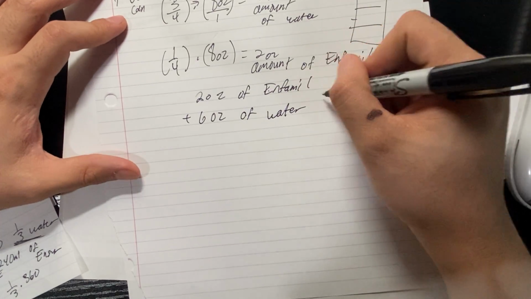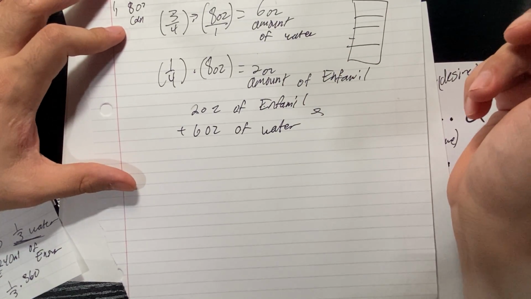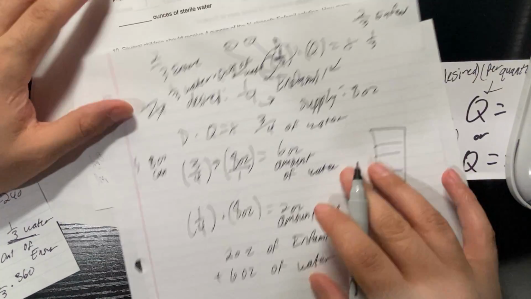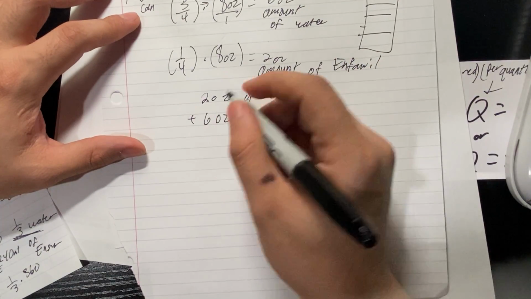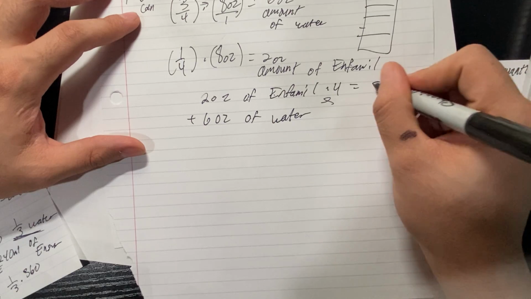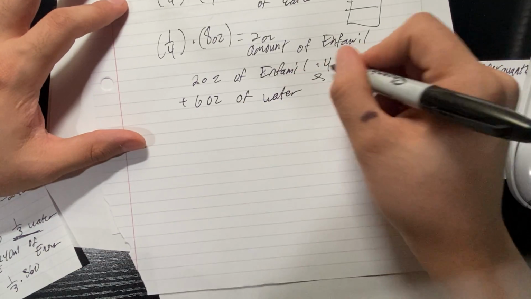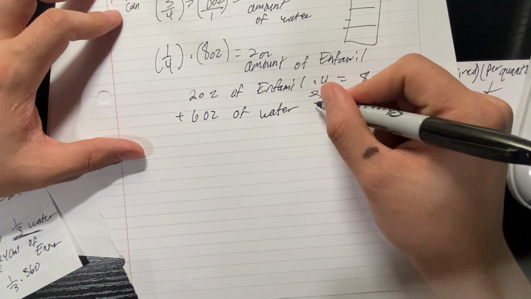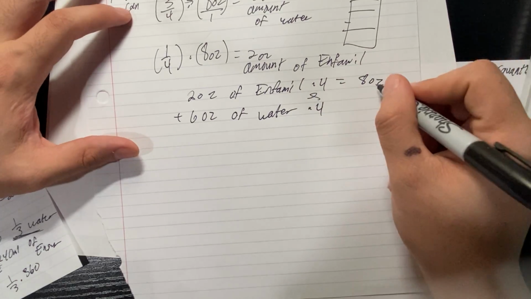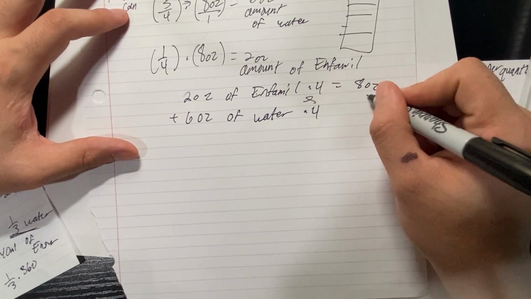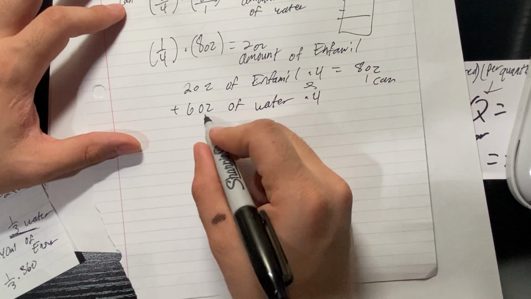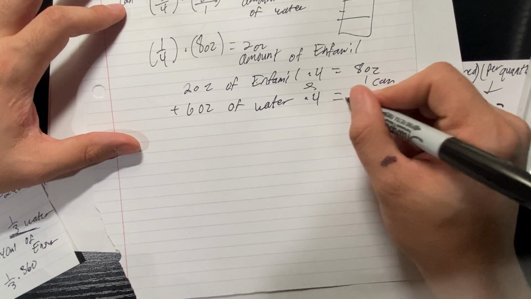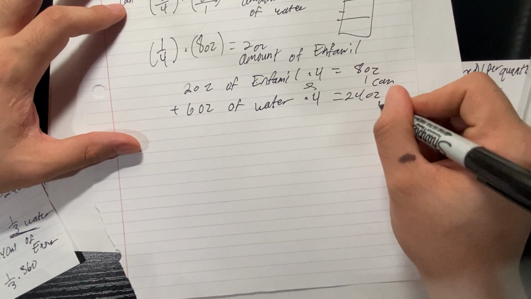Now, with that being said, they want us to use the entire 8-ounce can. Well, how do we do that? If we know we're doing 2 ounces, we would multiply by 4 to get the 8 ounces. And if we multiply the Enfamil by 4, we multiply the water by 4. So 8 ounces of Enfamil, which is our 1 can, and then 6 times 4 is 24 ounces of water.